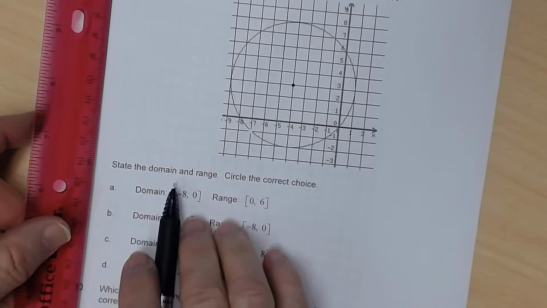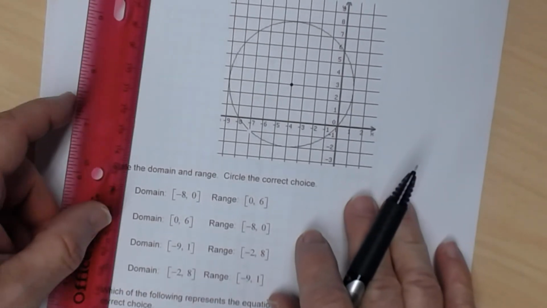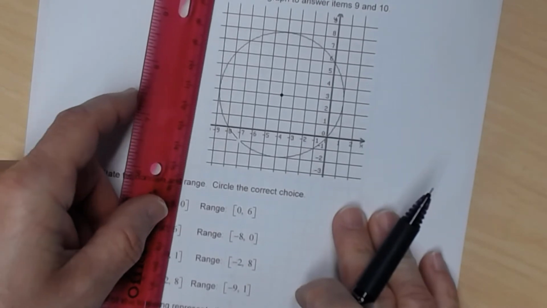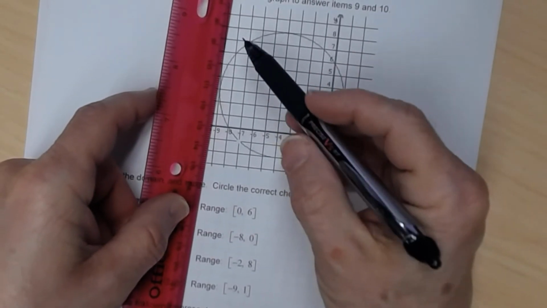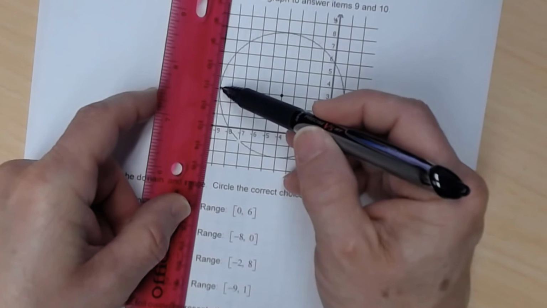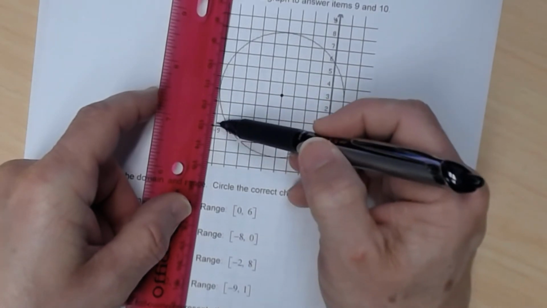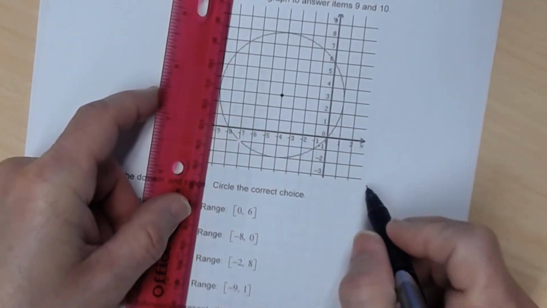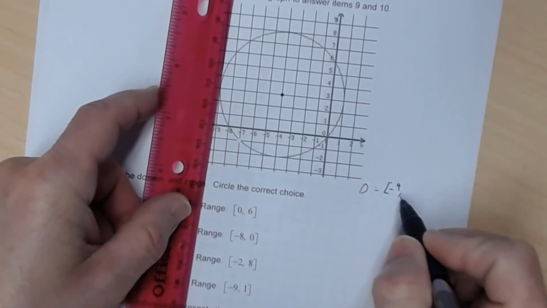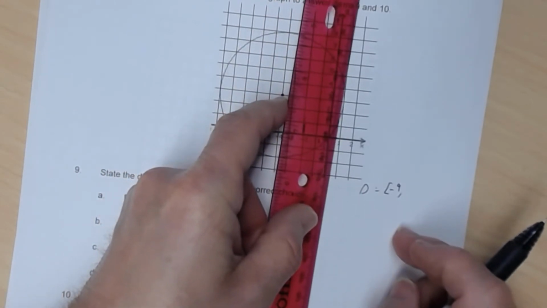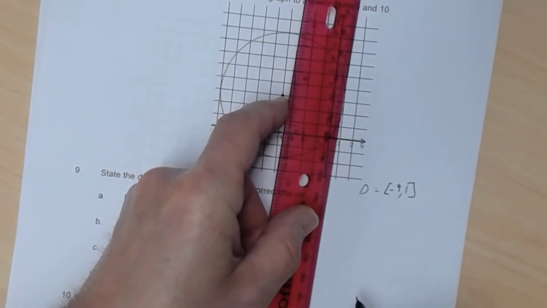So remember, the domain is a set of x coordinates. So let's go from left to right along the x-axis like I'm doing. As I go from left to right, notice that the smallest x coordinate on the circle is -9 with a bracket, and then the largest x coordinate is a positive 1 with a bracket.